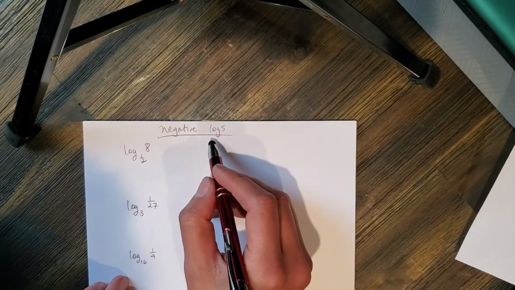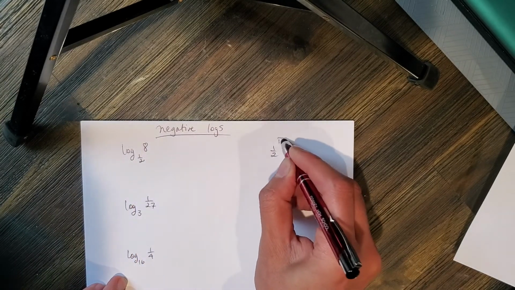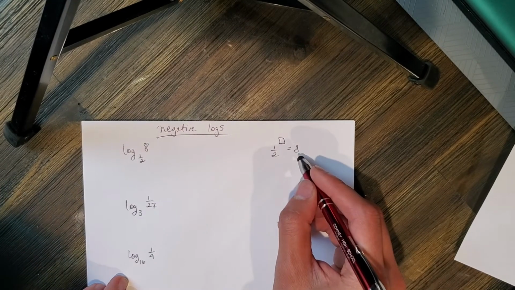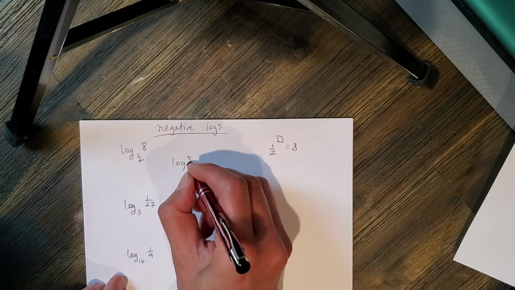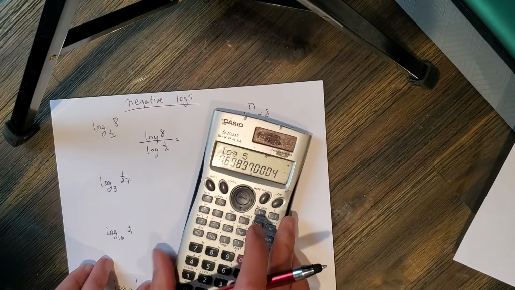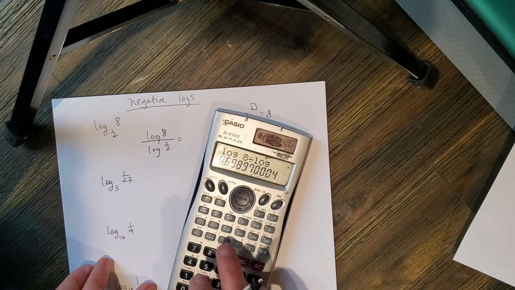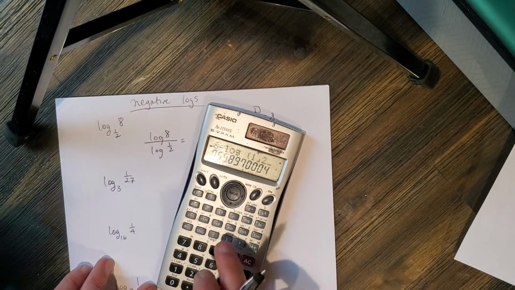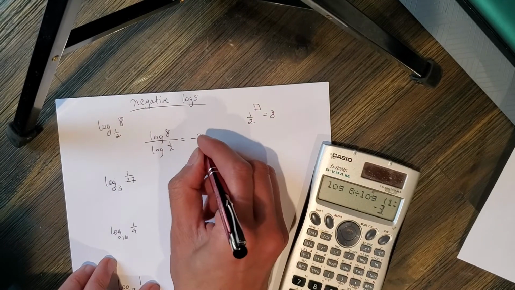Let's go into negative logs, okay? So check this out. This is saying 1/2 to what power is 8? So 1/2 to some exponent is going to give us 8. Well, let's go ahead and do the change of base formula. So let's do log of 8 divided by log of 1/2. Okay? So let's do that. So log of 8 divided by log of, now I'm going to go ahead and make a fraction here. So I'm going to open parentheses. So I'm going to put 1 over 2 and close it. And I get -3. Okay?